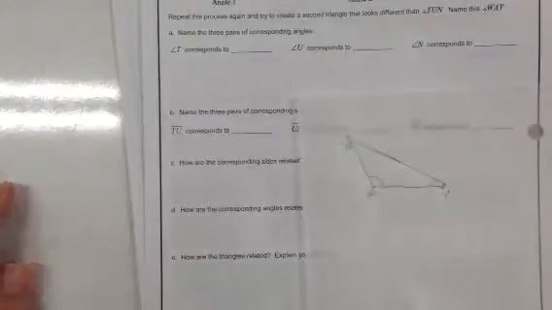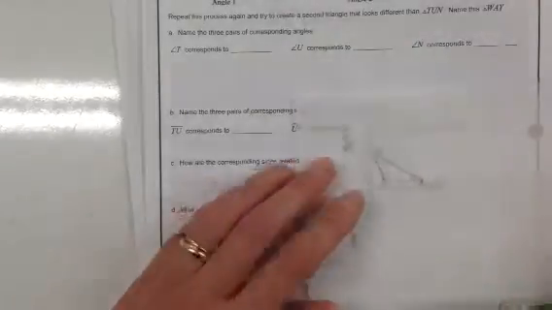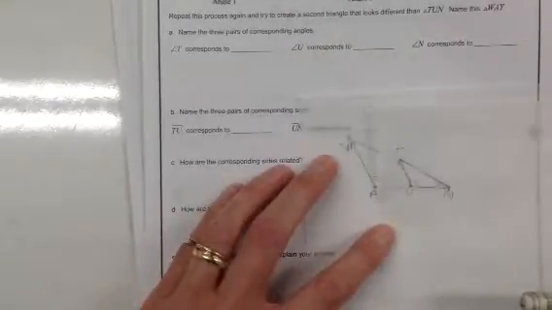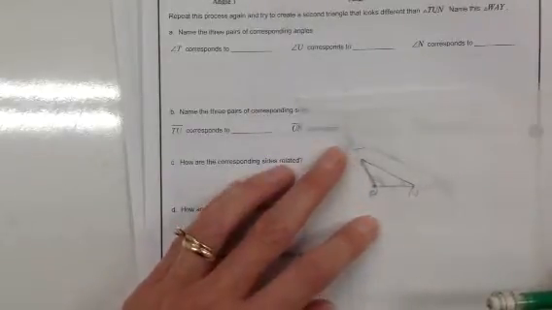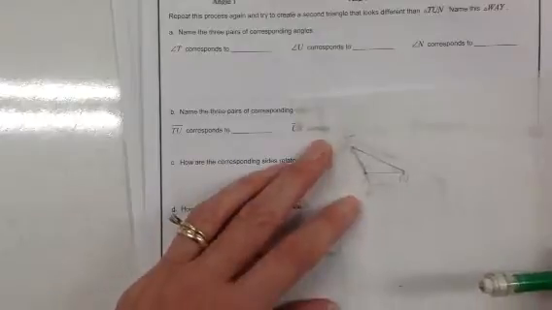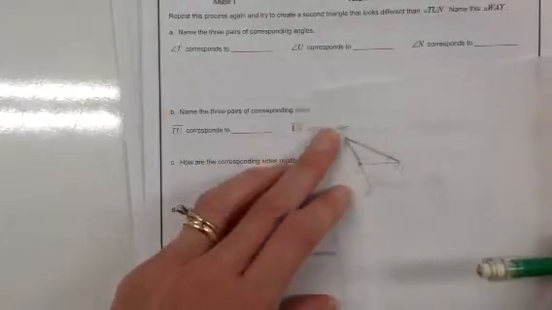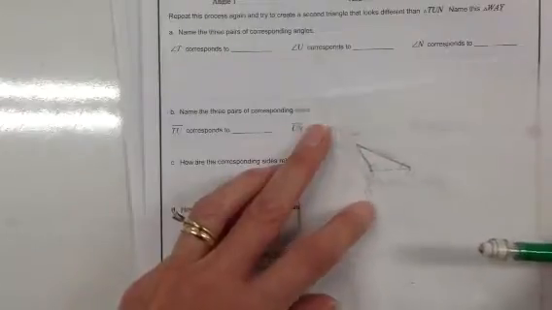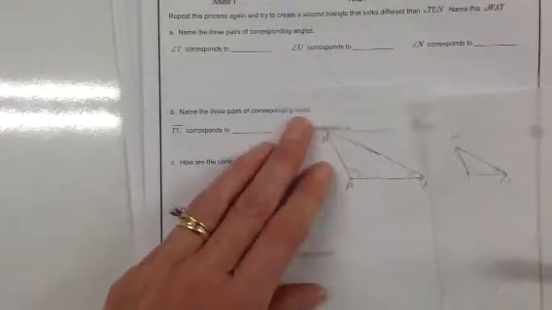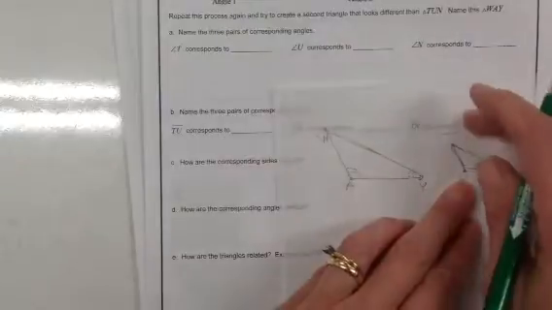Here was the second triangle. Here was my first triangle. If you go around, you can match up those two angles. Well, look at that. Those two matched up because I made them match up. And then up here, those are going to match up as well. So it appears I made similar triangles. Okay, now after you do that, please answer the questions.